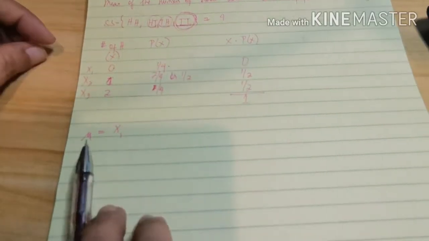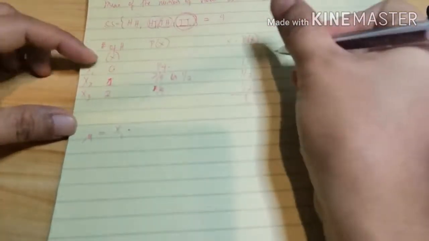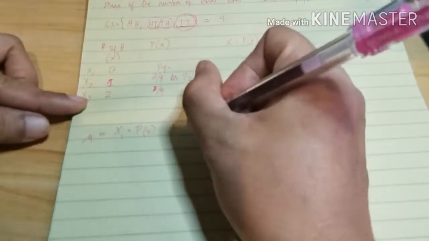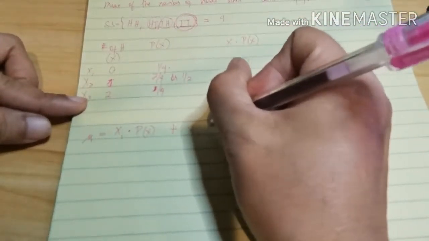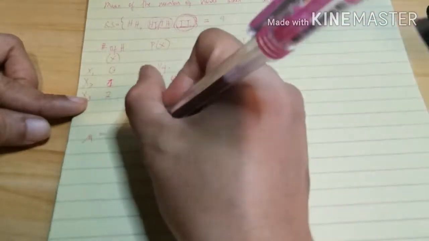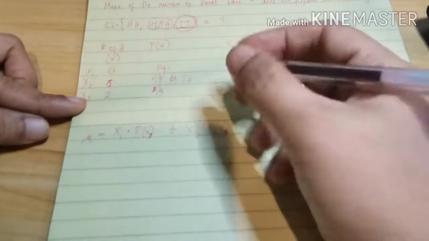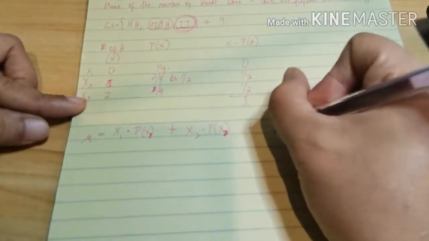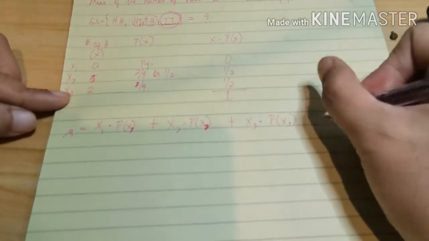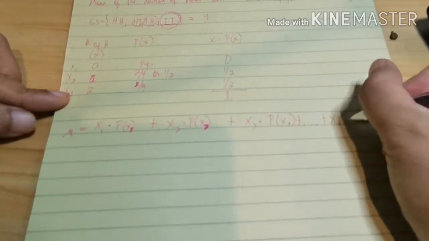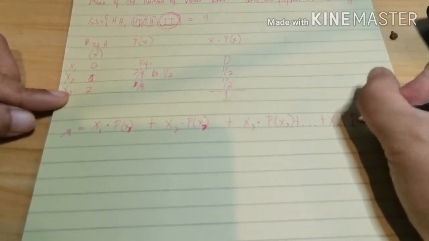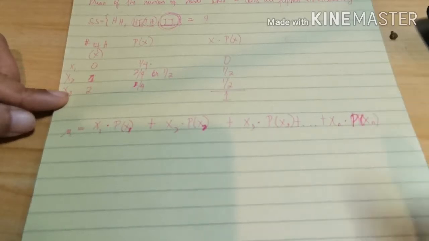So we have the mu equals x sub 1 multiplied by each probability, so p of x sub 1, plus x sub 2 multiplied by its probability, plus x sub 3 multiplied by its probability, up to x sub n multiplied by its probability, p of x sub n.